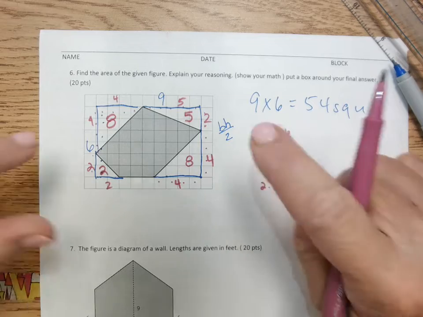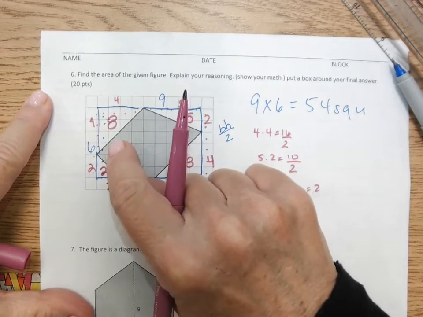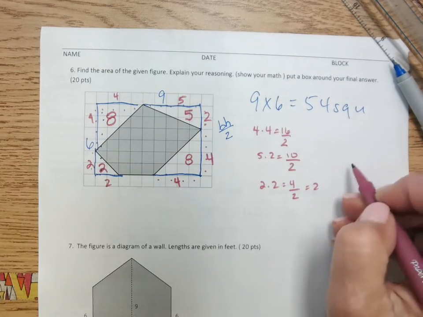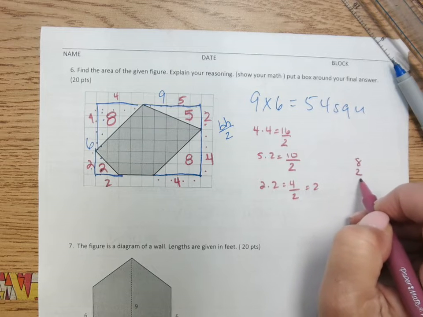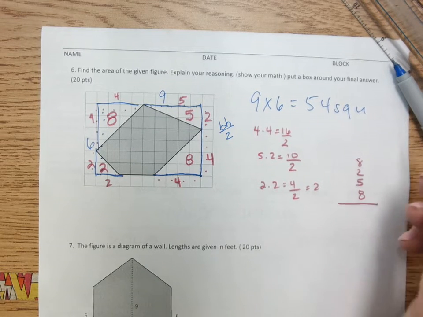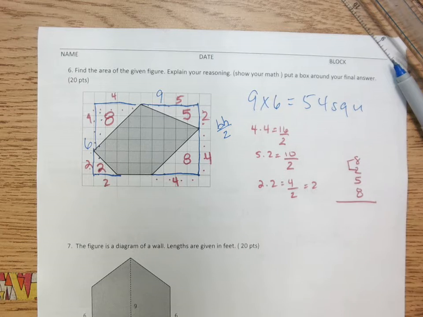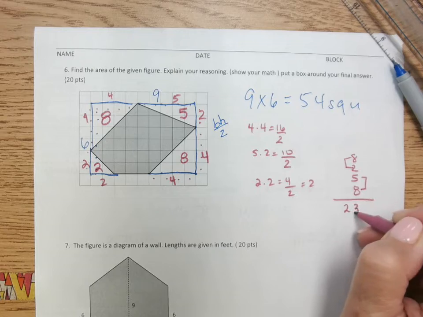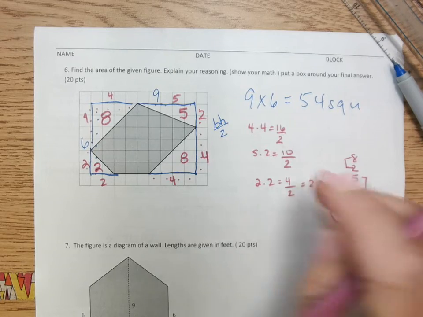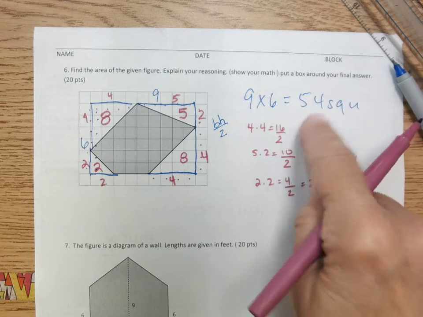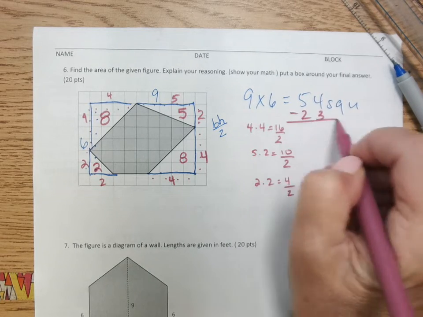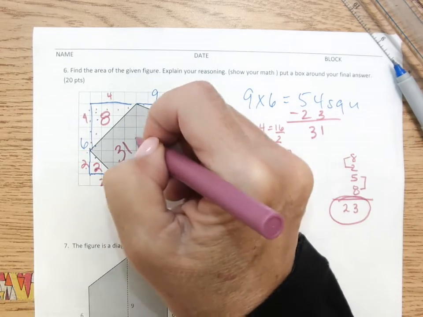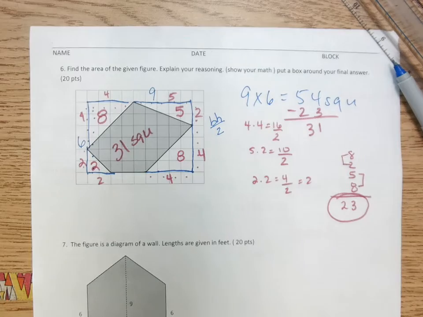So the whole thing is 54. I need to take away 8 and 2 and 5 and 8 from 54. So I'm going to add that up. 8 and 2 and 5 and 8. So I know that 8 and 2 make 10, and 5 and 8 make 13. So 10 plus 13, that's 23. So I'm going to subtract that, because it wasn't really there, away from the 54. 31. So the area of this is 31 square units.